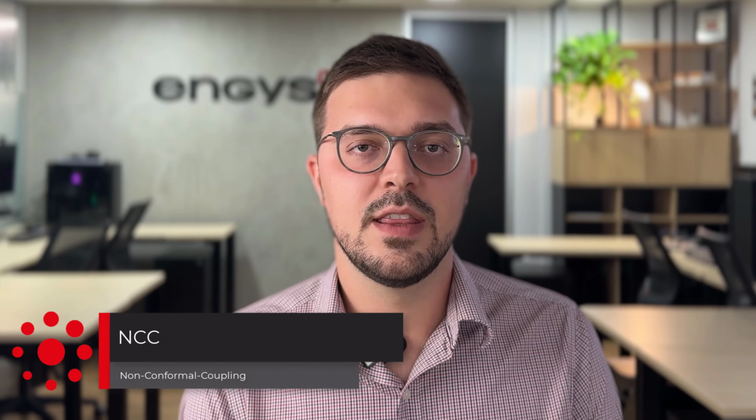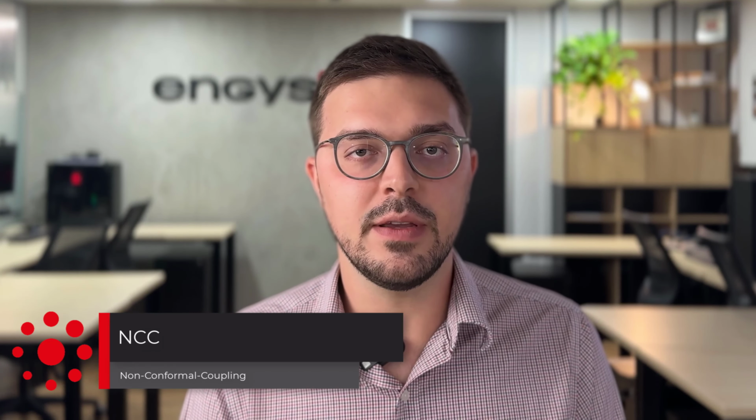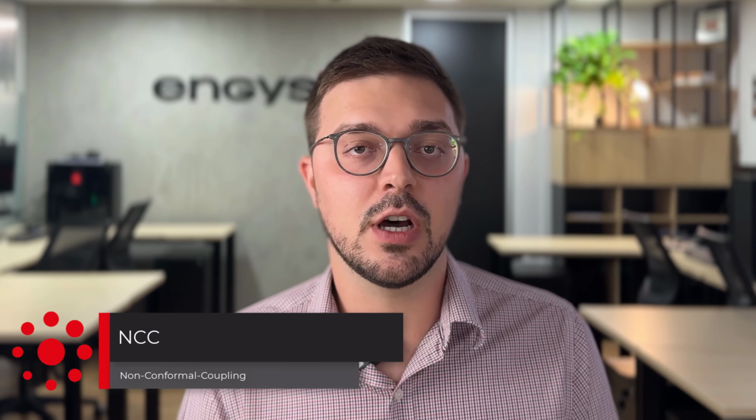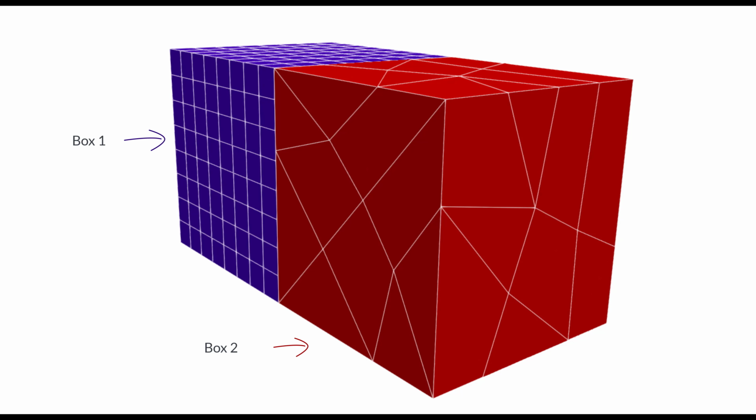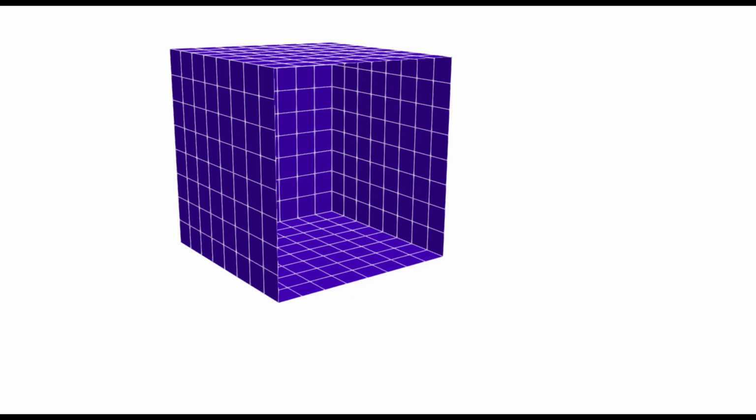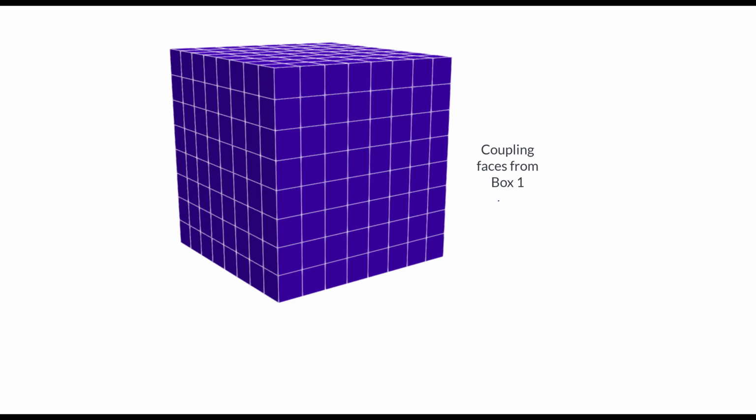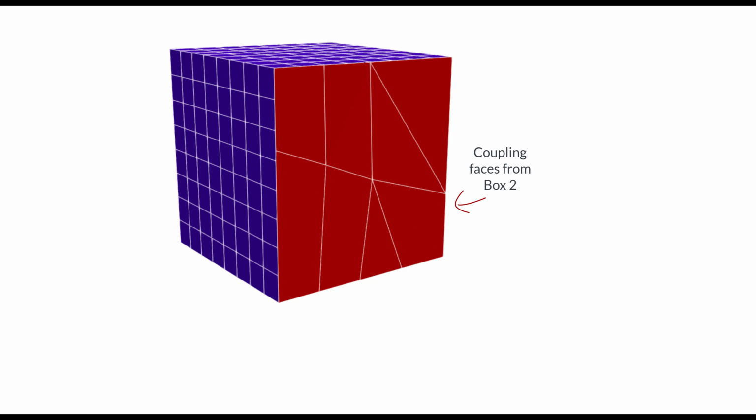In terms of case setup, we have implemented a few new boundary conditions. The first one is the non-conformal coupling, NCC, which is a new methodology for coupling patches that presents a few advantages in comparison to the AMI coupling approach. In summary, the NCC approach creates virtual faces between the boundary patches to be coupled, which are the result of the intersection of each boundary patch's faces.